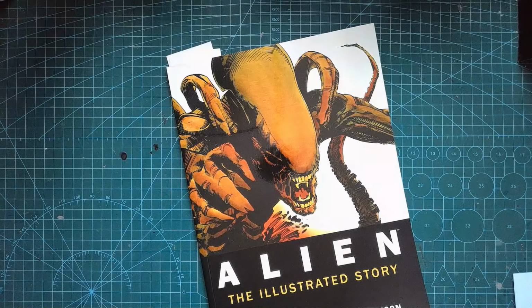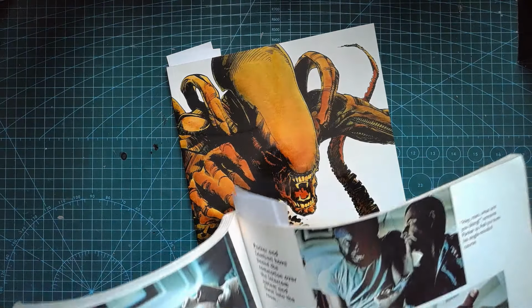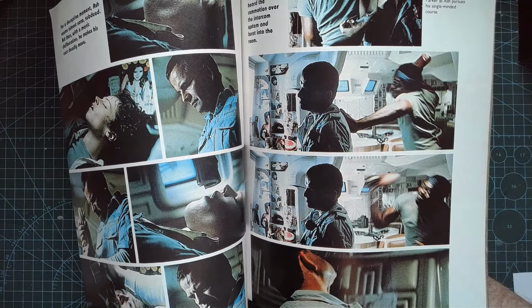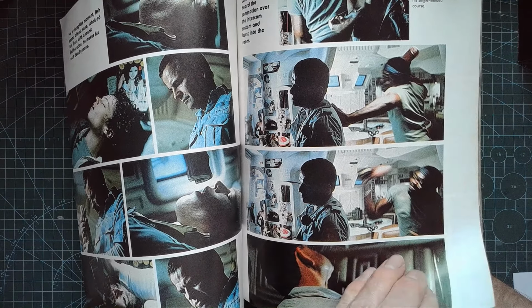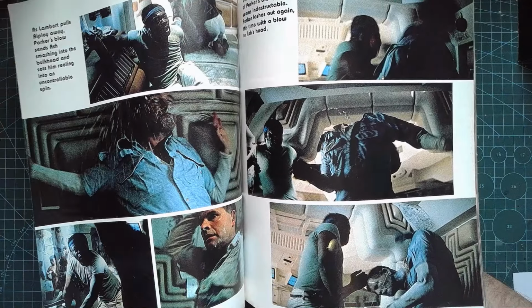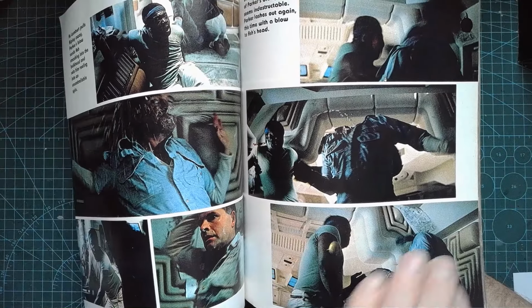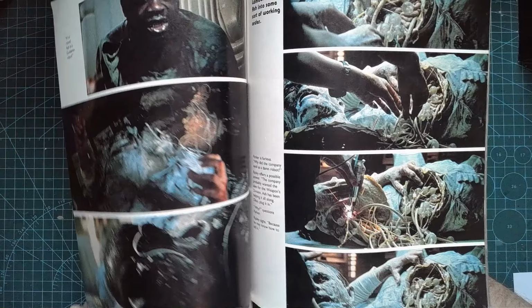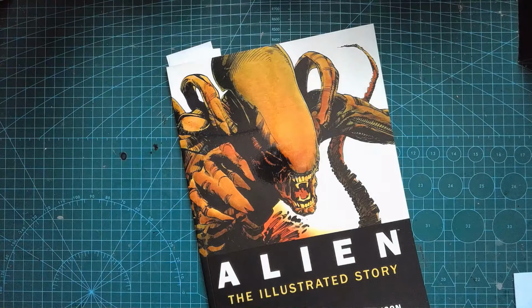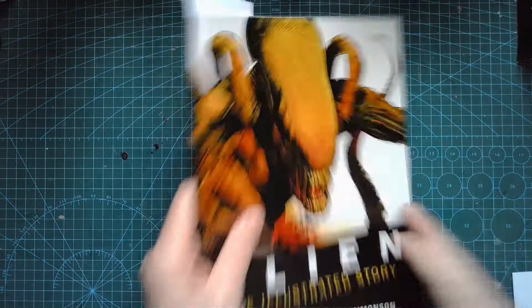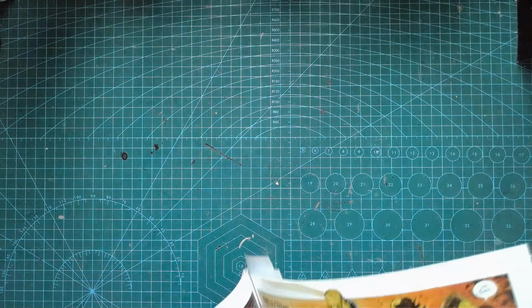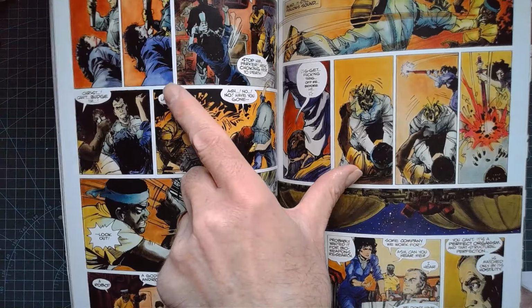Now we turn to the demise of Ash, the decapitating of Ash, and there we go. The comic book version does have the gagging scene.